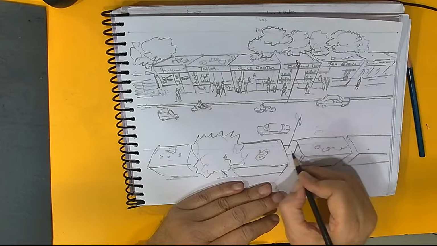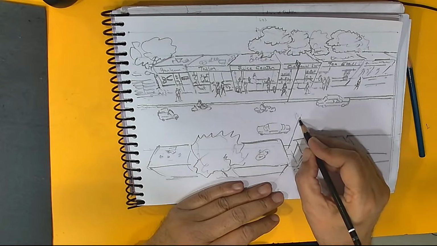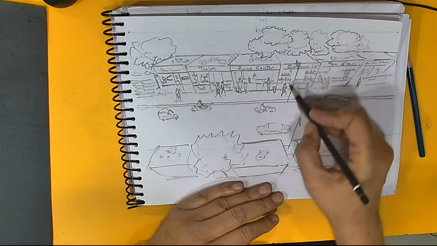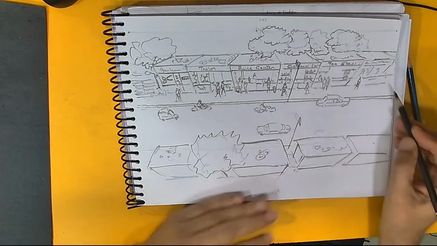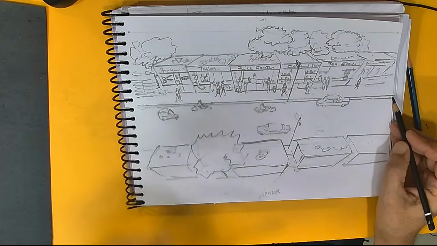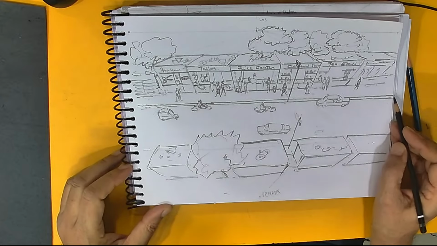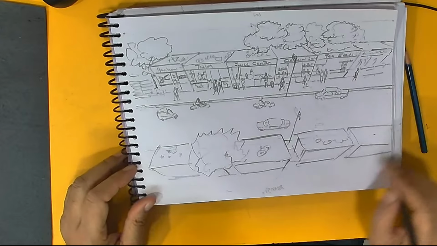A person walking on this footpath would read the things over here, and person walking here would read the things over there. So that's about market scene.